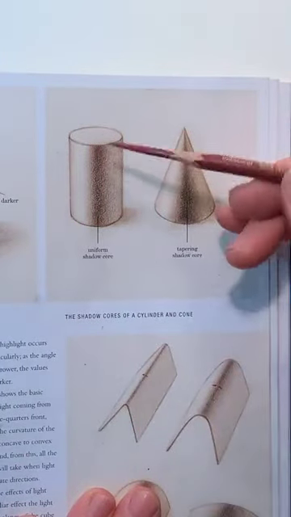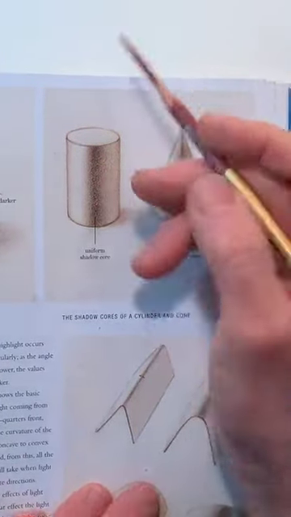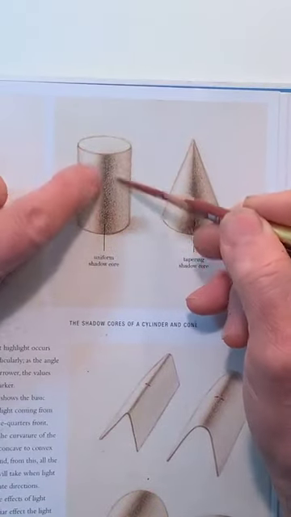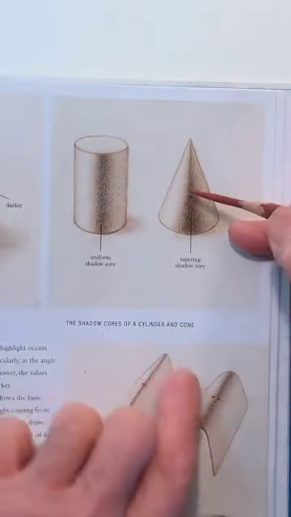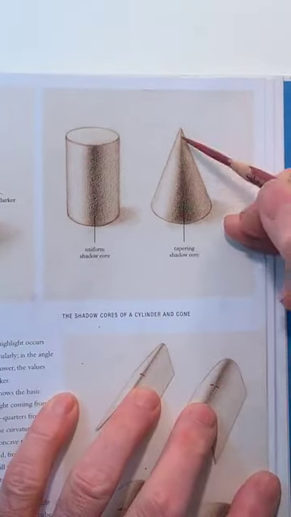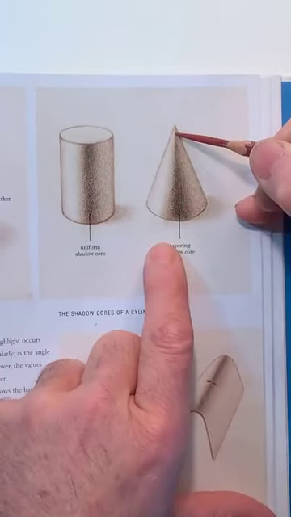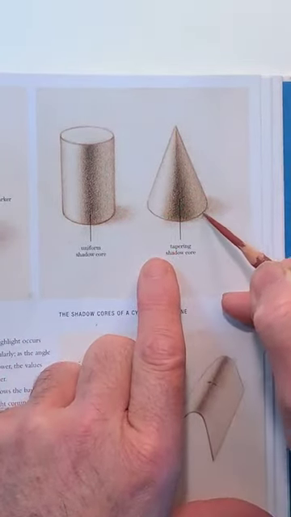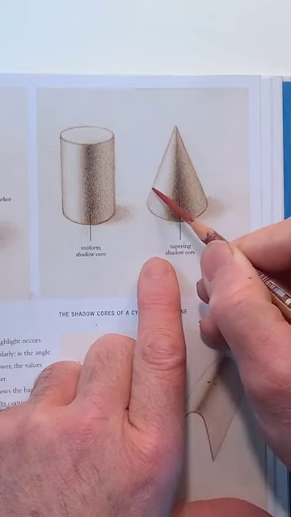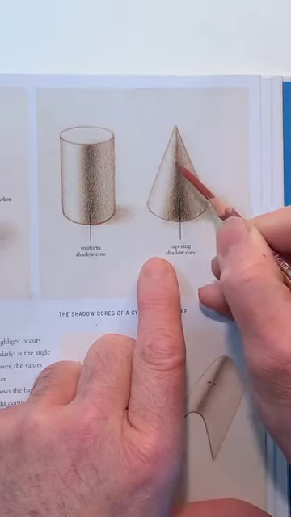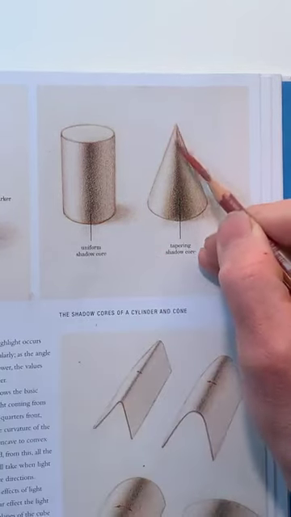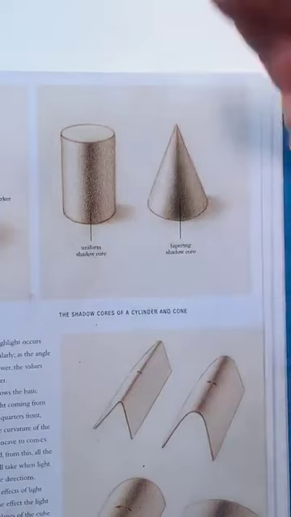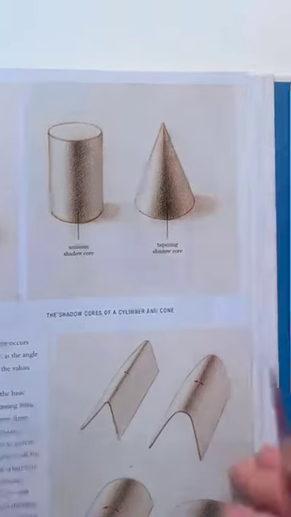On a cylinder, the core shadow will be narrow, of even width, right? On a tapering cone, see the cone, right? The core shadow is going to be tapering, right? Because it will reflect the curvature of the section that we have here, which is going to be different along the length of the core shadow.